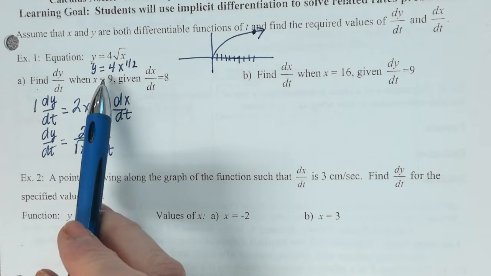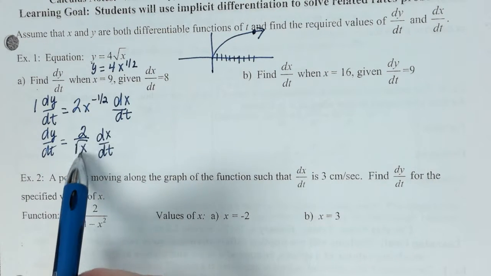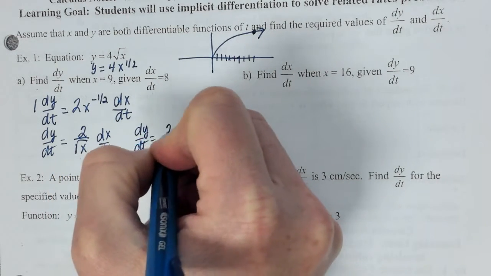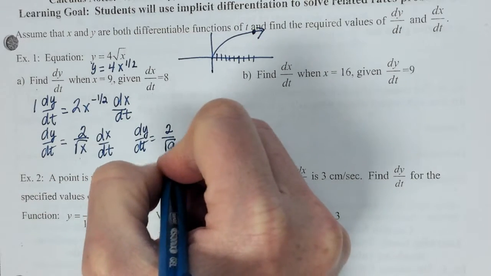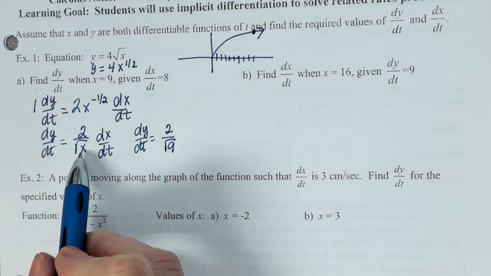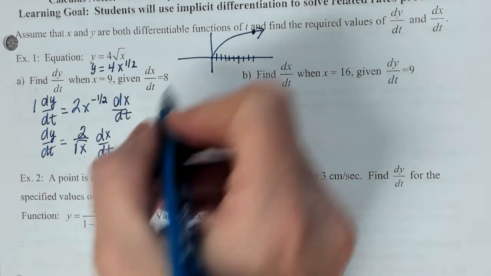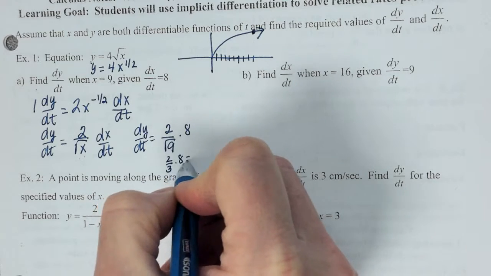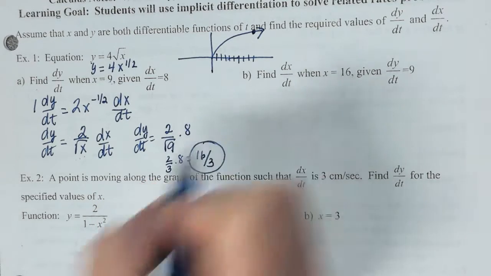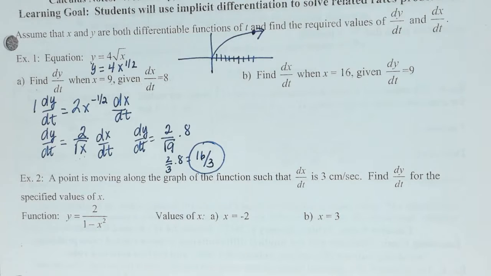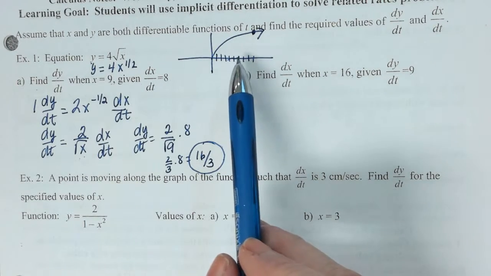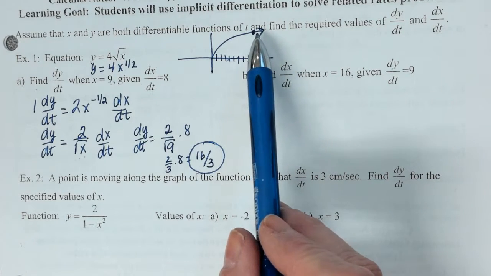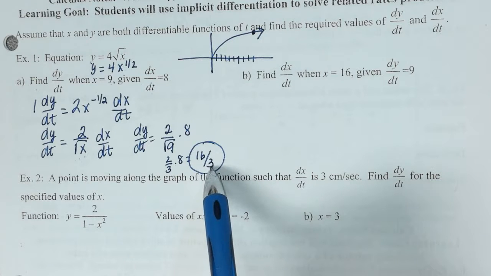And now it's just a matter of substituting in. So we're going to plug in 9 for x, so then dy/dt is going to equal 2 over radical 9 for the denominator. dx/dt is 8, so I'm going to plug in 8 there. So I'm going to have 2/3 times 8, which is 16/3. So for this specific point in time, when x is 9, when dx/dt is changing at a rate of 8, here's the speed that dy/dt would be changing.